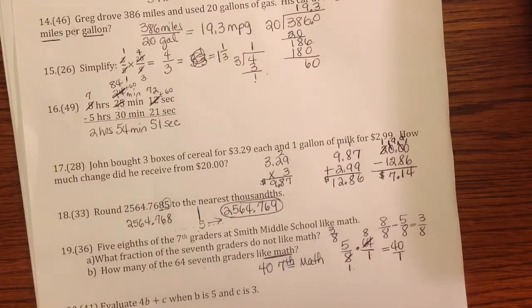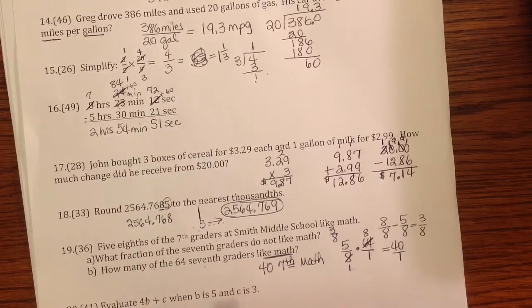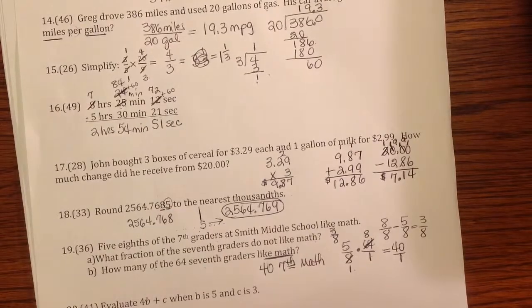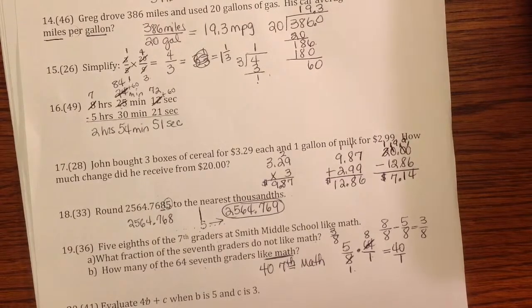Evaluate 4B plus C. Well, 4B means 4 times B. Dots, parentheses. So it says B is 5. So we're going to say 4 times 5. And then we're going to add C to it, which is 3. Well, order of operations says we do the multiplication first, which is 20. And then when we add the 3 to it, we get 23.